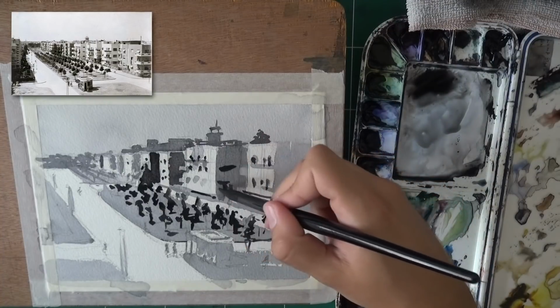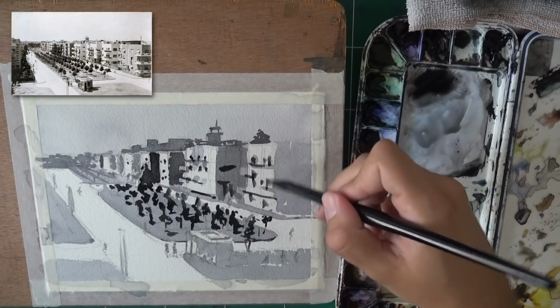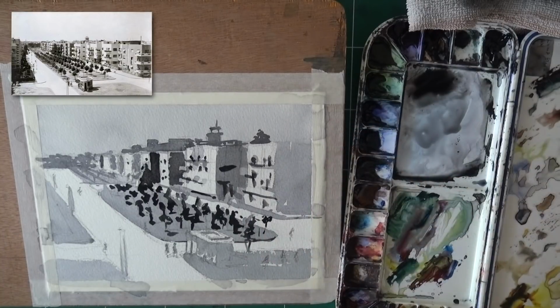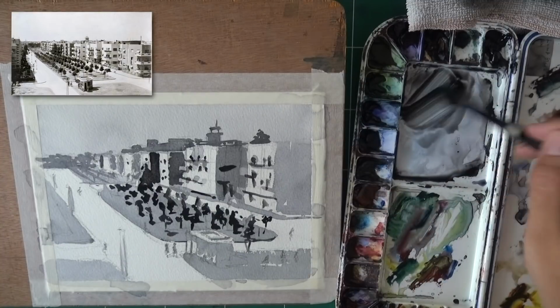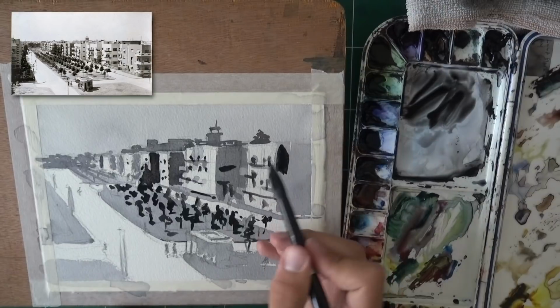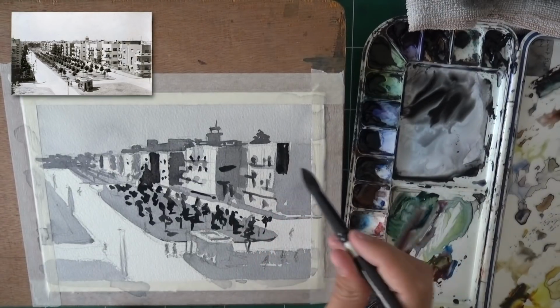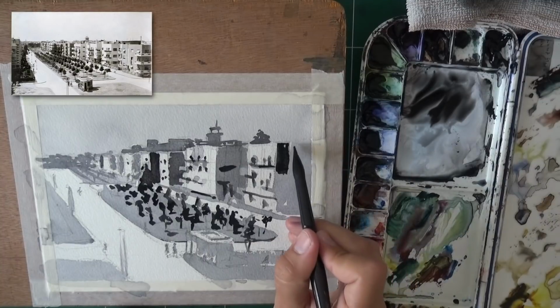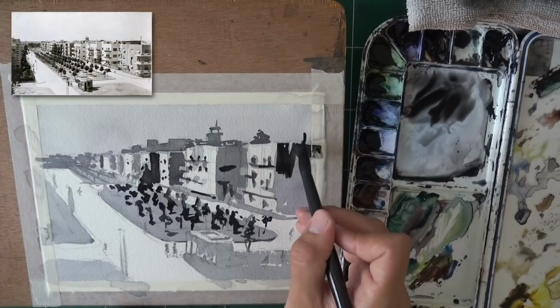and then some kind of lines here just to indicate where some of the balconies are, some of the details are. And I will darken this side of the building a little more than in the reference. The reason for that is that it's closer to us, and I want to bring more attention to it. And I will leave this nice little accidental highlight here. I really like the way it looks.